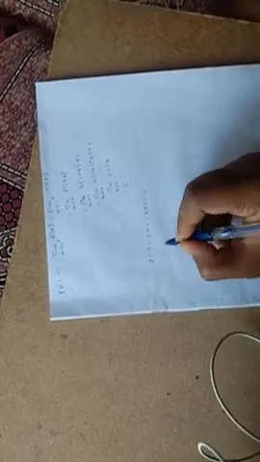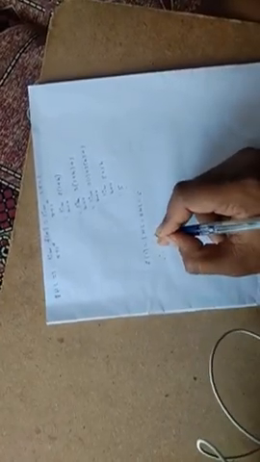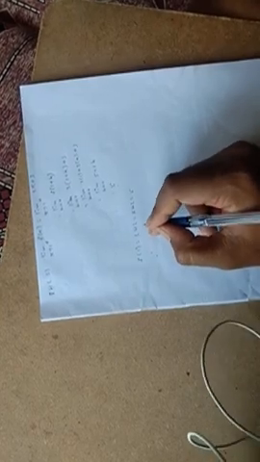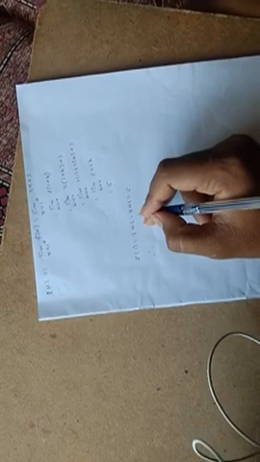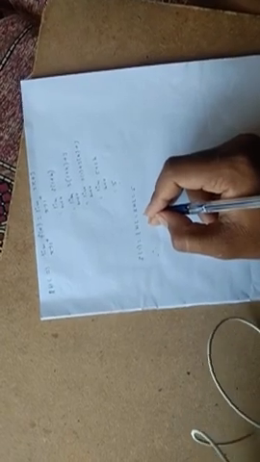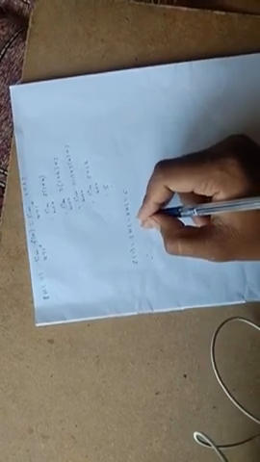So therefore the given function f of x is equal to 2x plus 3 is continuous at the point 1.